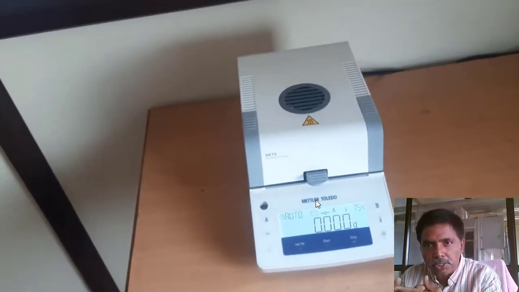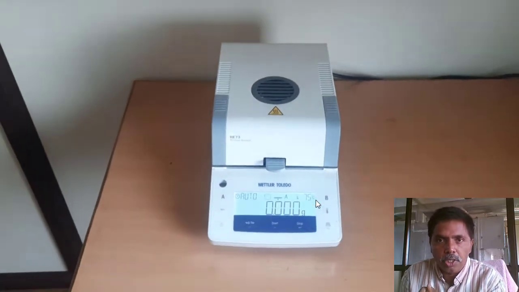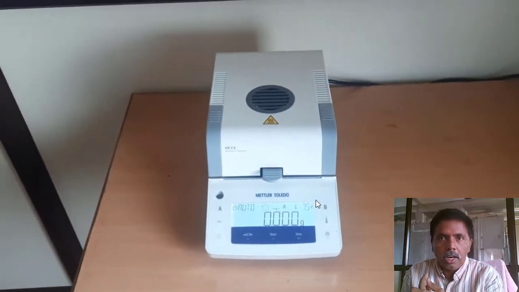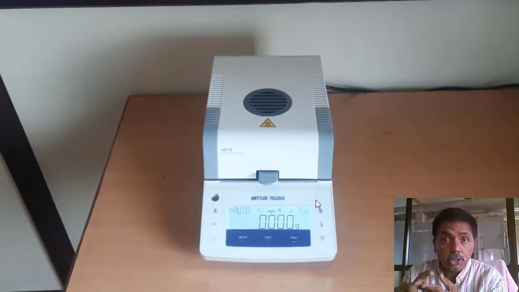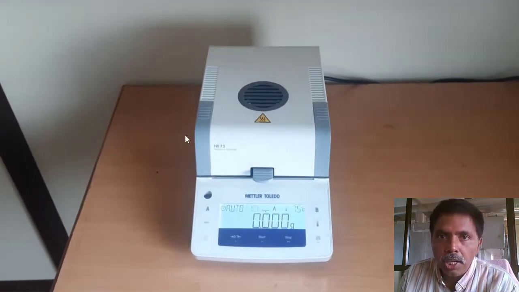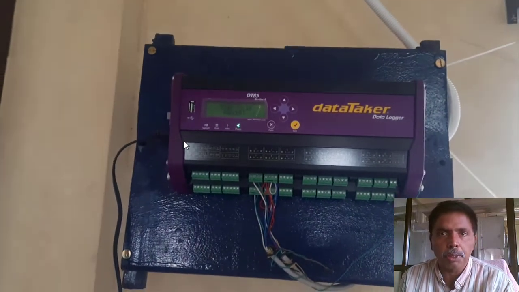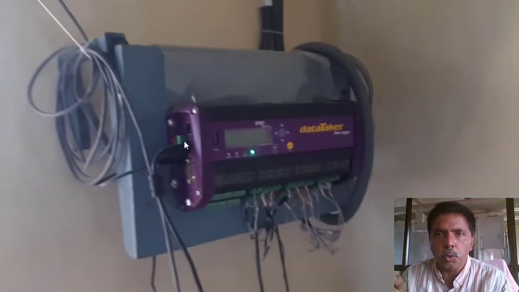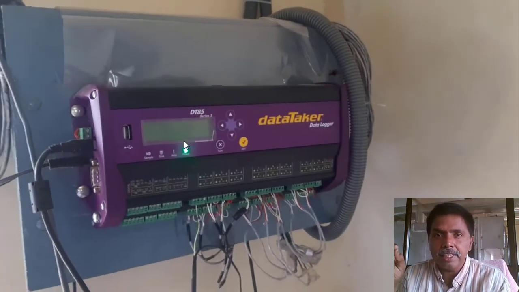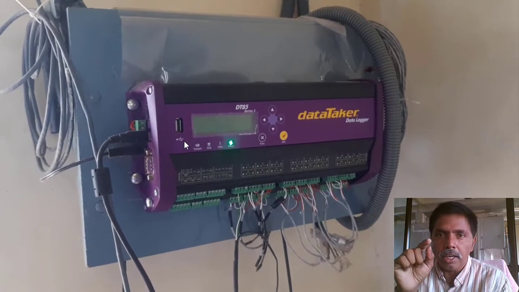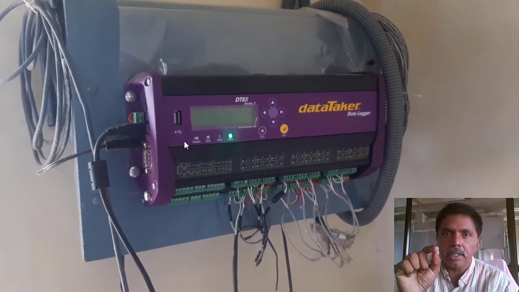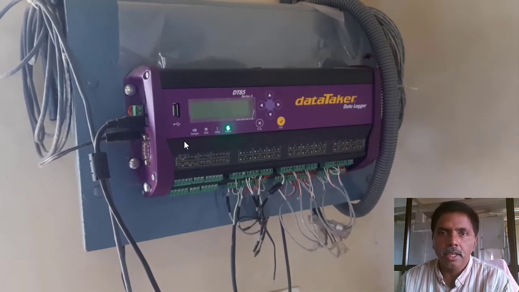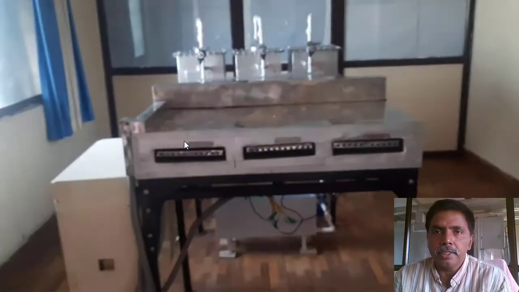Once we know the evaporation rate, the effective evaporation temperature without damage of the product, and how much moisture is there, these two we measure using the moisture analyzer. This is the first step. The data is logged in a data logger. A common DT85 we are using. For solar applications generally we use the DT85 data logger. The main advantage is that even at 65 degrees temperature, the data logger can log the data with minimum error. That's the main advantage of this company's data logger, Data Taker.